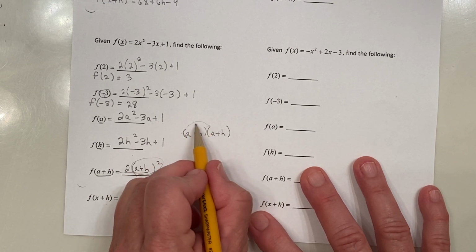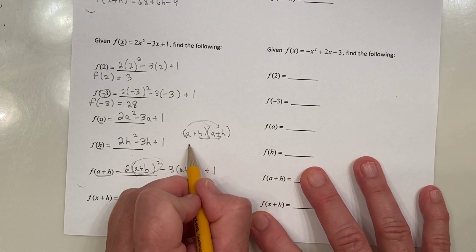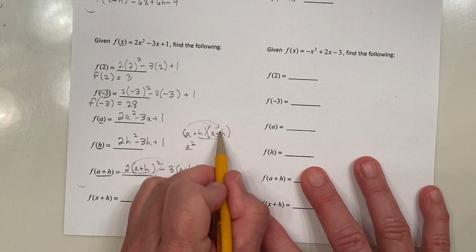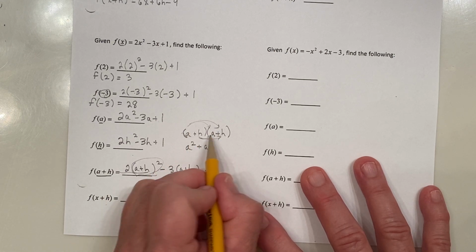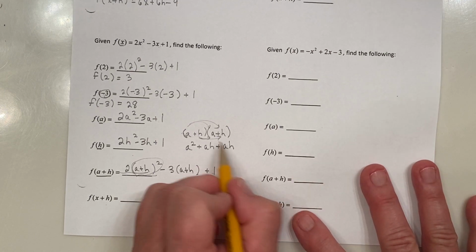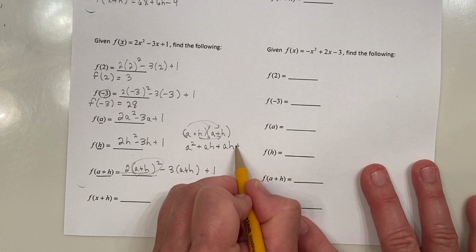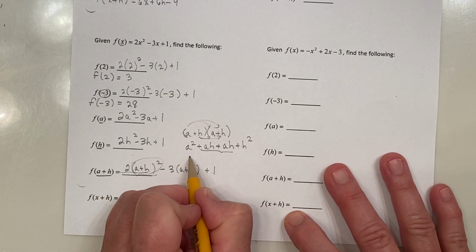Well, this means we're going to have to FOIL. Okay, let's see if we can remember. A times a is a squared. A times h is ah. Then h times a, which can be rearranged to be ah because of the commutative property, and then h times h, which is h squared. These two terms will collect.